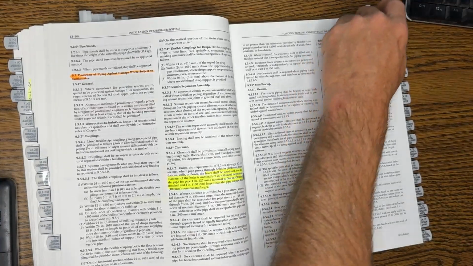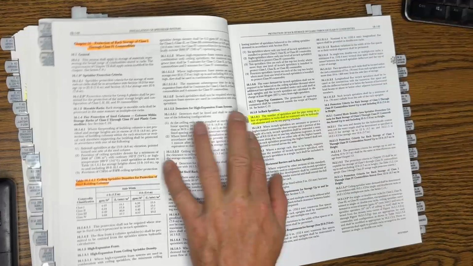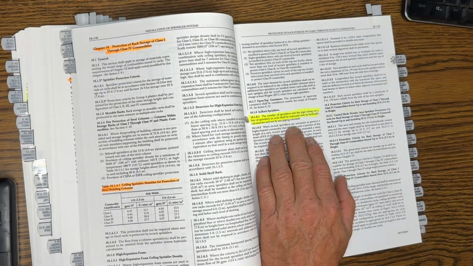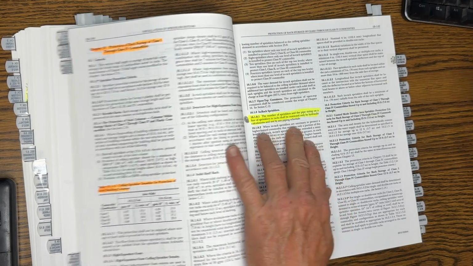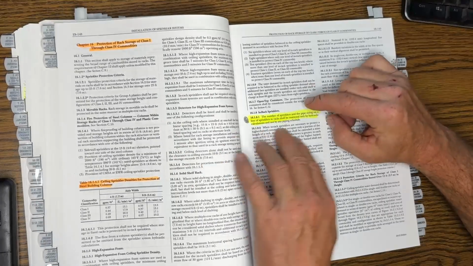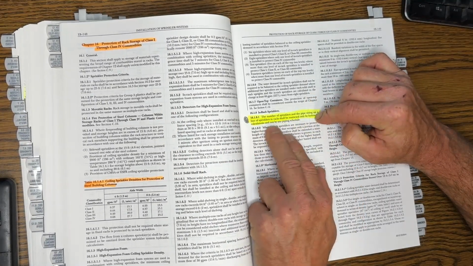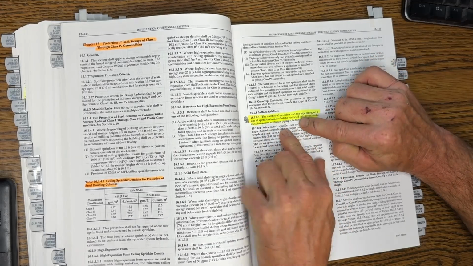Okay, the next question that I saw in this test was, what of the following is required for in-rack sprinkler designs? They give some options, I don't remember what they were. But the number of sprinklers, the pipe size, and the line of sprinklers in the rack shall be restricted only by hydraulic calculations and not by any piping schedule.